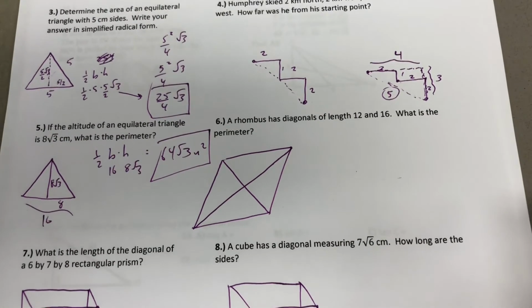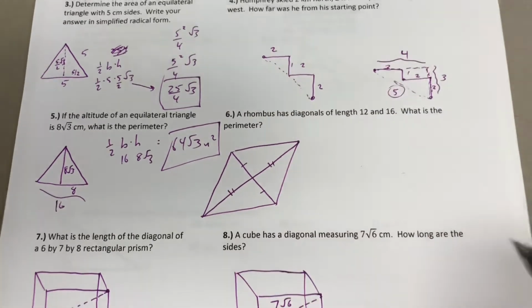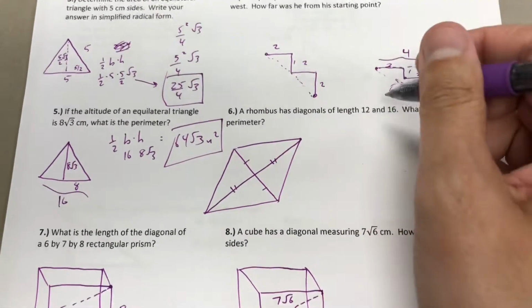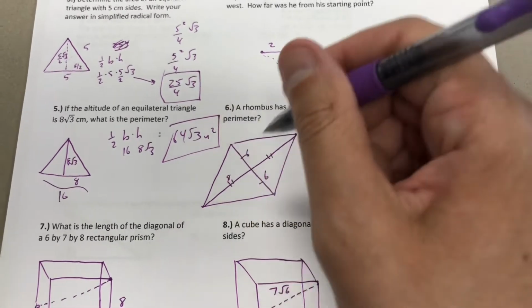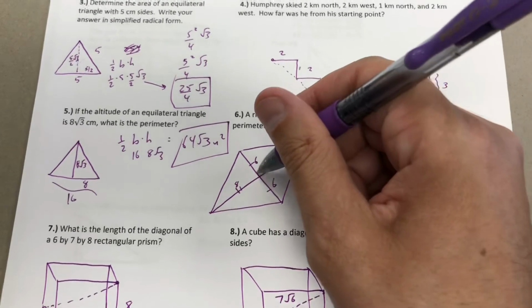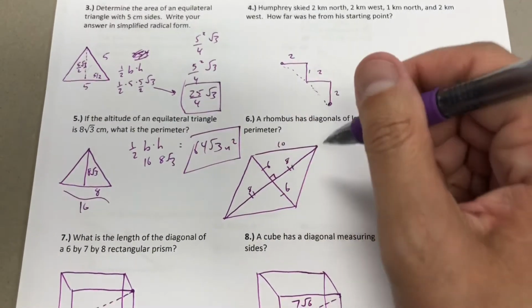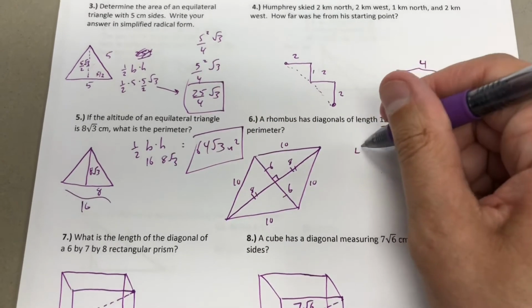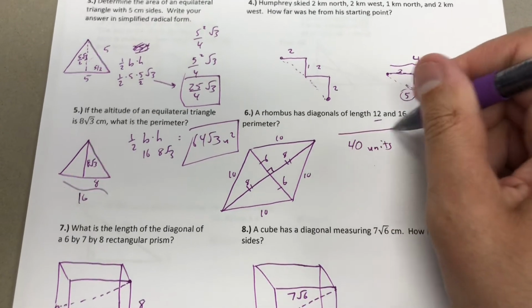Rhombuses are parallelograms in number 6. Parallelograms have diagonals that bisect each other, not necessarily congruent, but they bisect each other. And so we've got the 12 gets broken up into a 6 and a 6. The 16 gets broken up into an 8 and an 8. And the diagonals of rhombuses are perpendicular. So this is a little 6, 8, 10 triangle here. These are all little 6, 8, 10 triangles. And so we have a 40 unit perimeter.